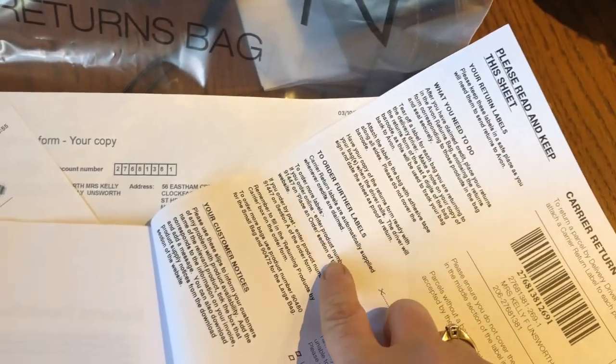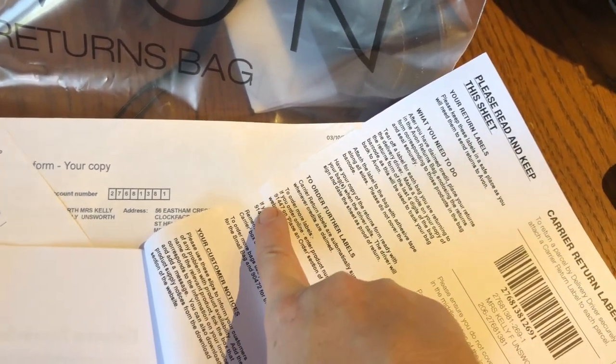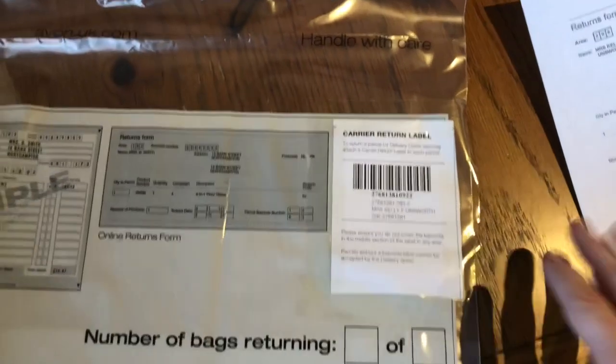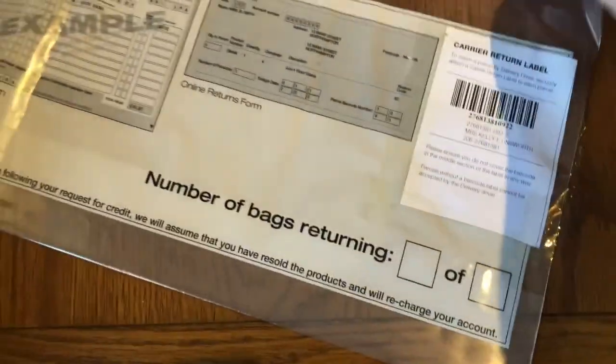So if you would like some to come and you're a little bit unsure whether they're going to come with your next order, your next invoice, then if you just read the back and pop that number in, you will get some more. I also have that number as well, so you can ask me. So this is the returns label that I've stuck on the bag, and there you'll notice the number 9022. That's what I popped on the end of the form before. I've sellotaped this to the plastic bag.